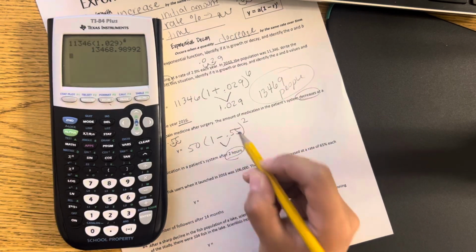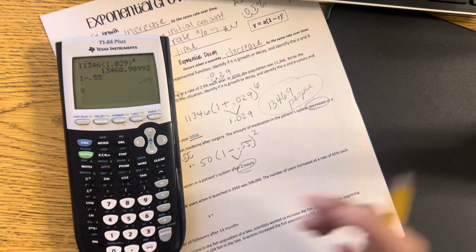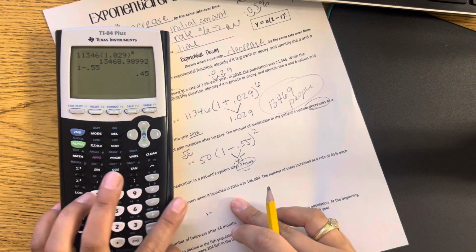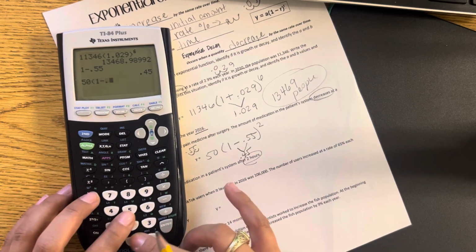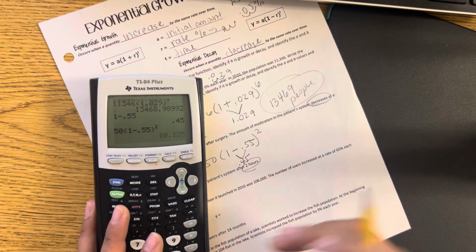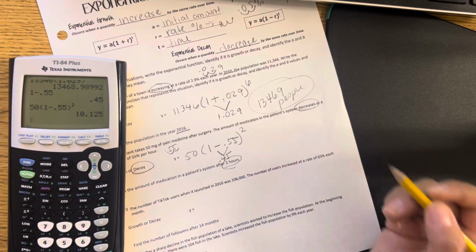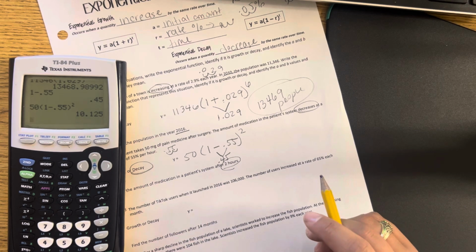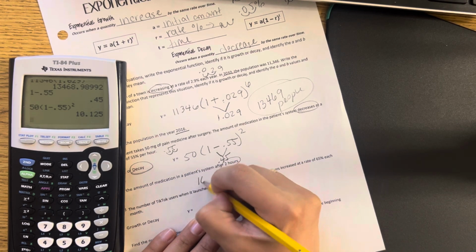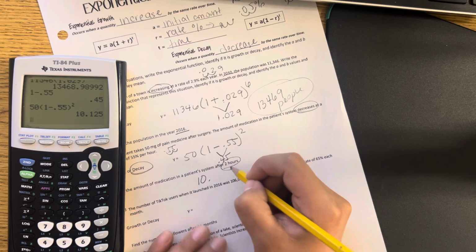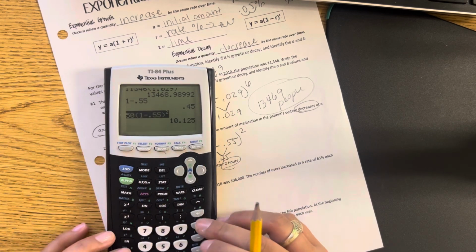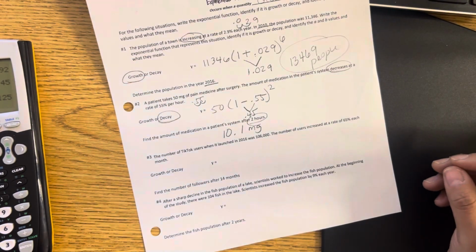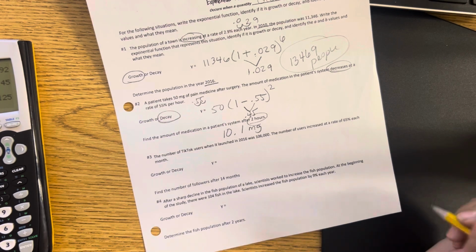Again, we're just going to simplify the parentheses. 1 minus 0.55 is actually 0.45, and we'll make that connection to something else here in a little bit. So when I type in 50 times 1 minus 0.55 in the parentheses raised to the power of 2, I get a decimal as well. In this particular case, because we're talking about milligrams, milligrams can be represented by decimals, not necessarily any particular amount of decimal places. So I'm just going to go to the tens place, which means it would be 10.1 milligrams.